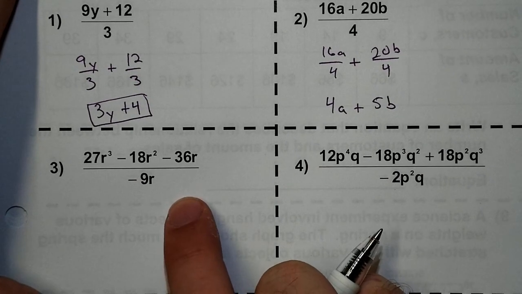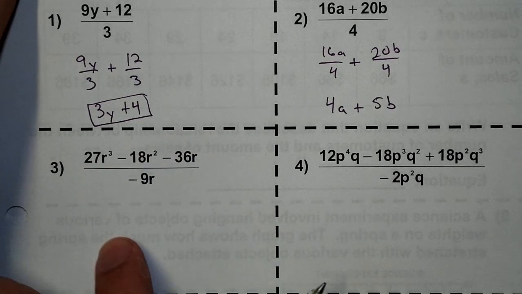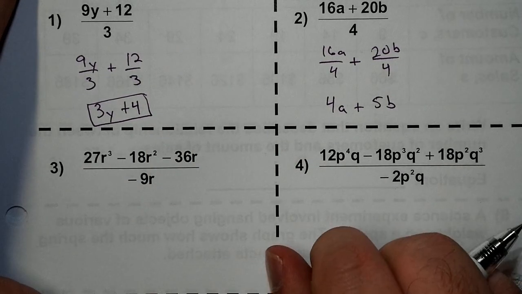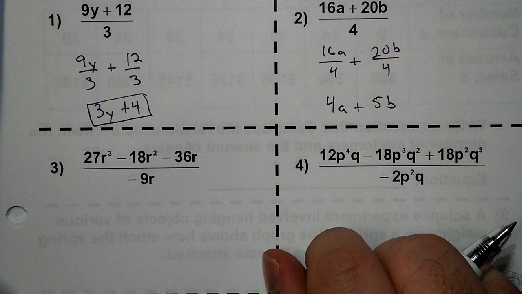So go ahead and push pause on the video until you've tried to do number 3, just like we did 1 and 2, and then push play when you're ready to see the answer. All right? Push pause now.